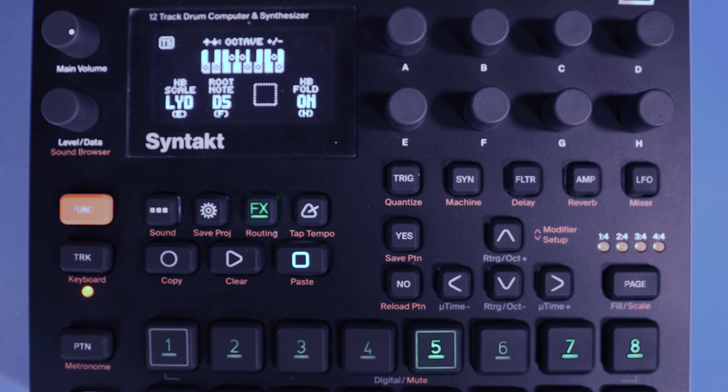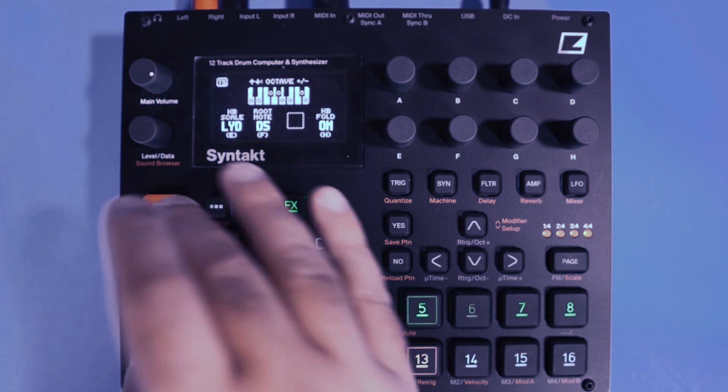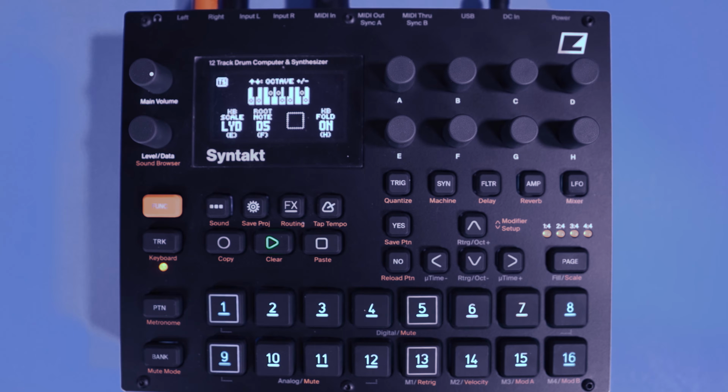So I'm going to go ahead and just do a little jamming out on top of my track and show you how keyboard mode can be used, or the benefits of keyboard mode. So let's go ahead and just play our track. And remember, I'm using an analog machine, so I have 8 octaves to play with. And let's go ahead and hear what we got.